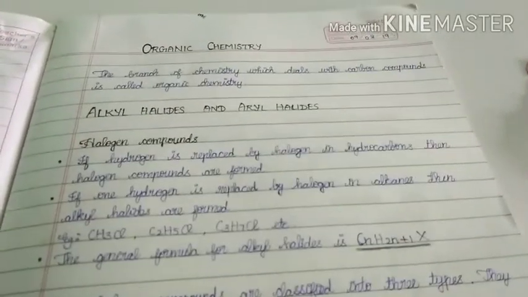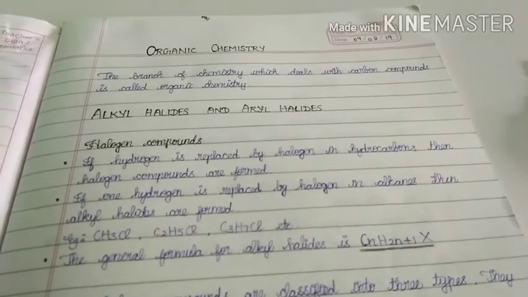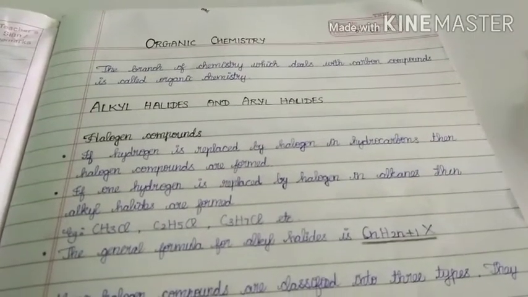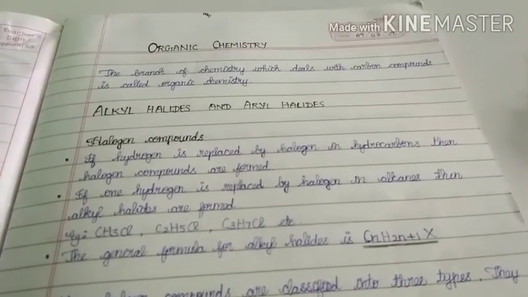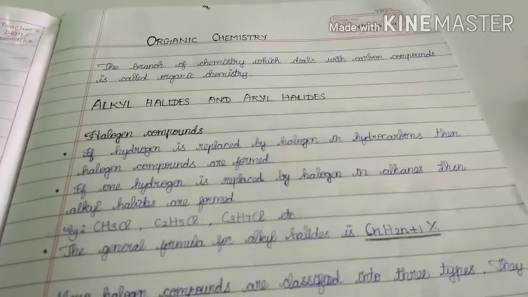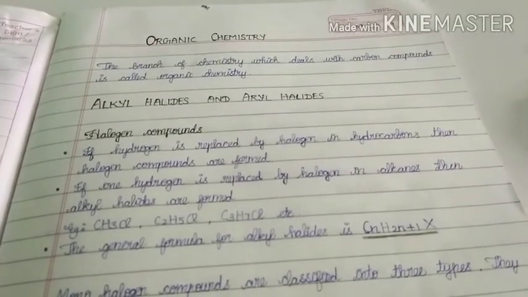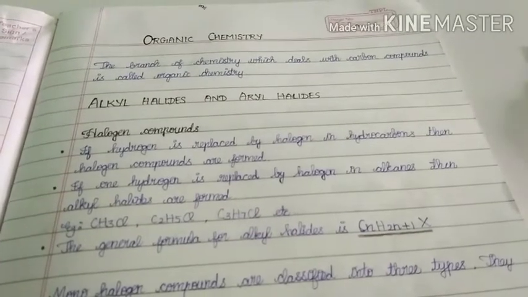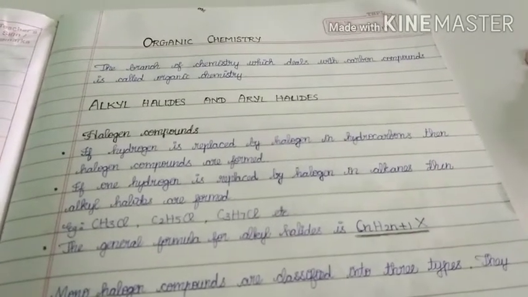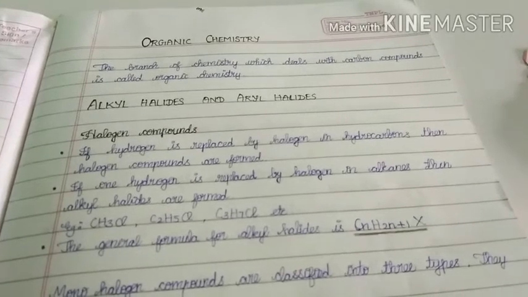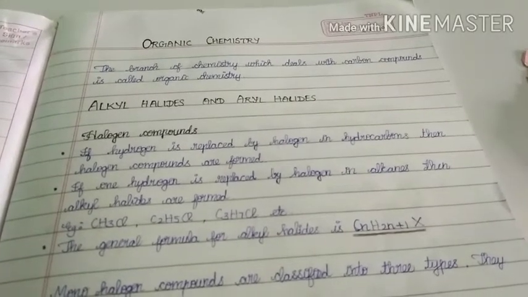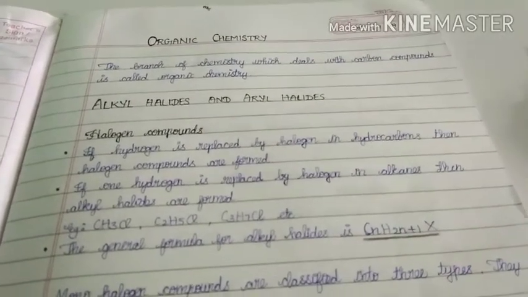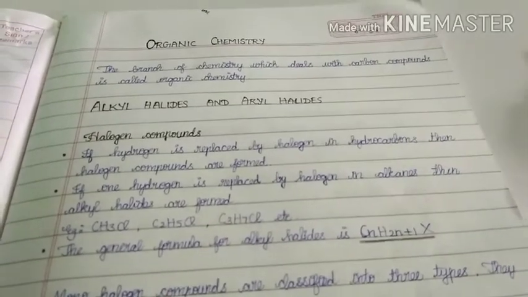Organic chemistry. We completed part 1 regarding NCERT. Now we are going to discuss topics in part 2 of NCERT. In that one, the first chapter is organic chemistry. In that chapter, 4 subtopics are there. The first topic is alkyl halides and aryl halides.